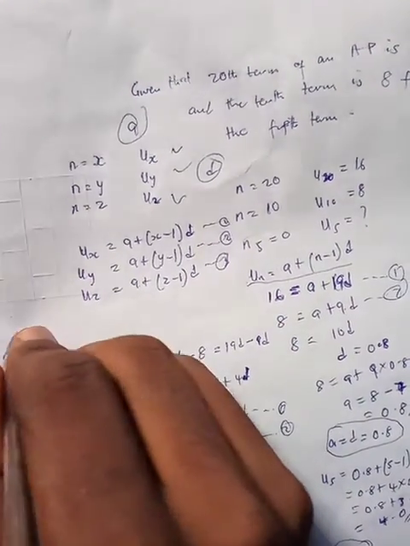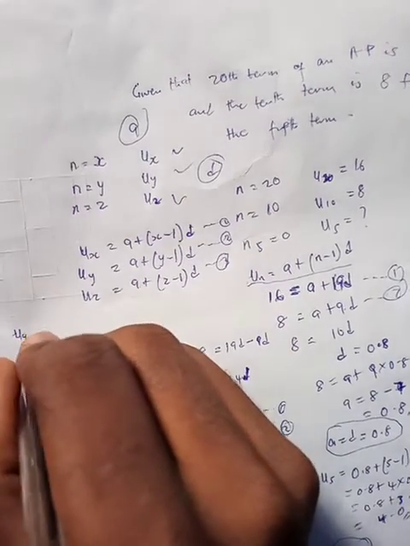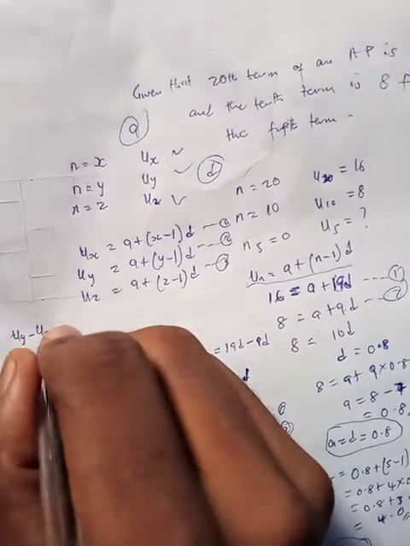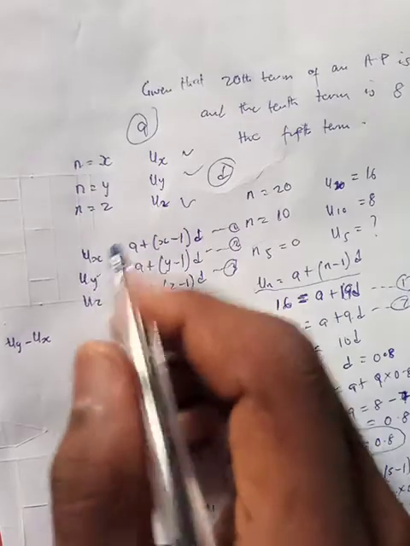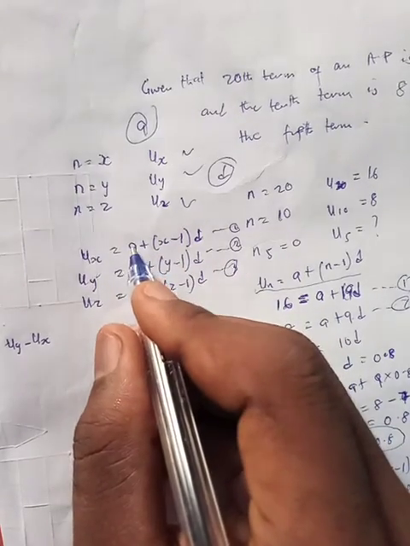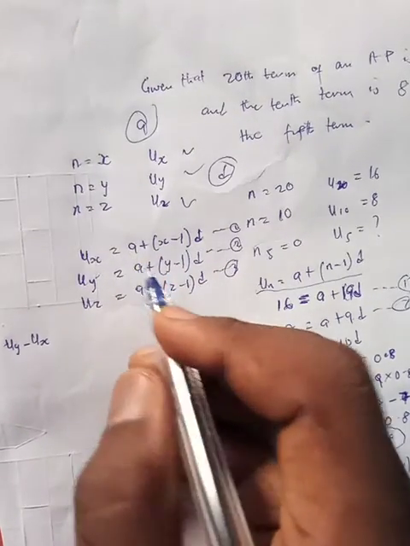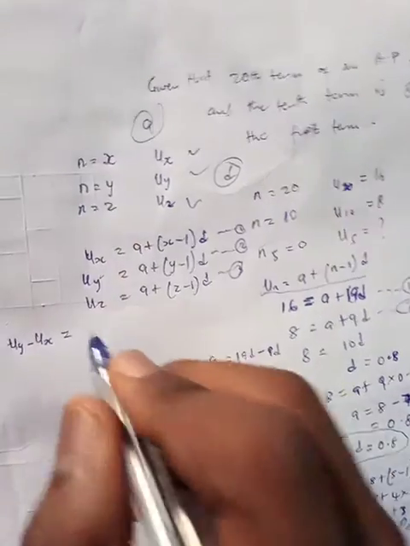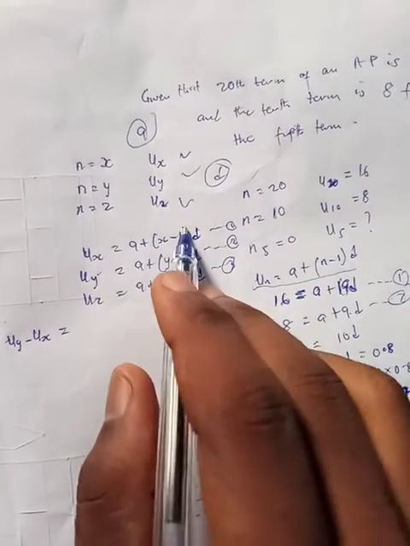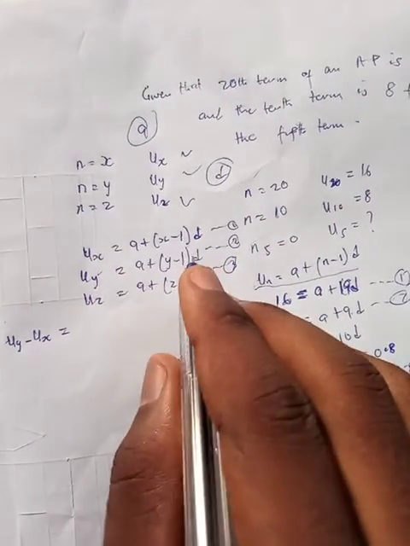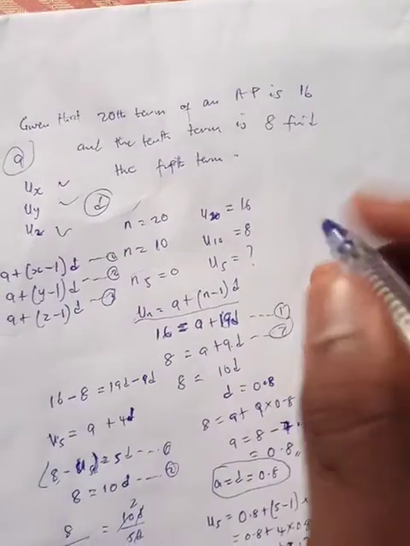Equation 2 minus 1 will give us uy minus ux on this side. And a minus a will be 0. So this will be equal to this minus this, where we can factor.